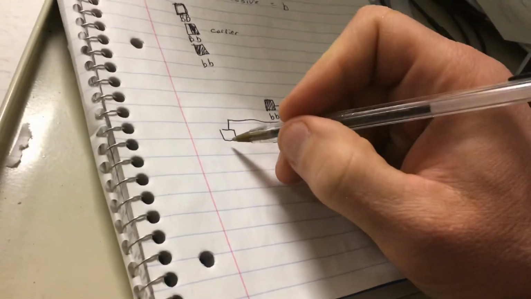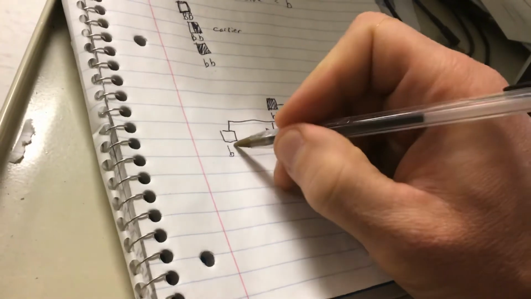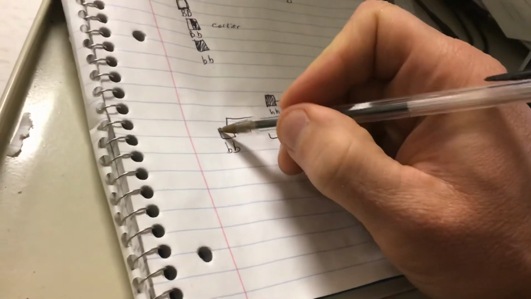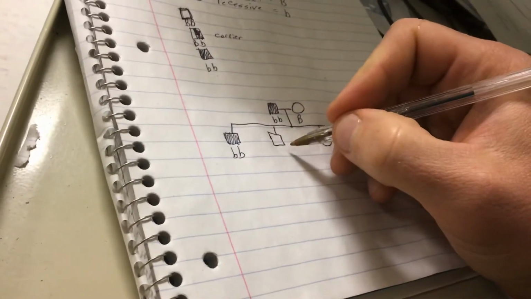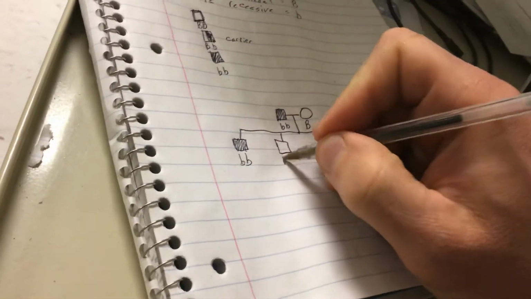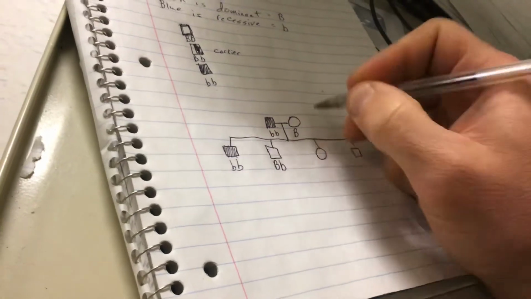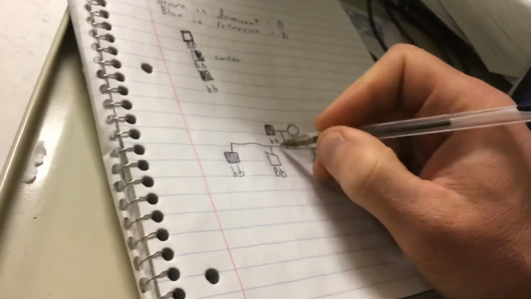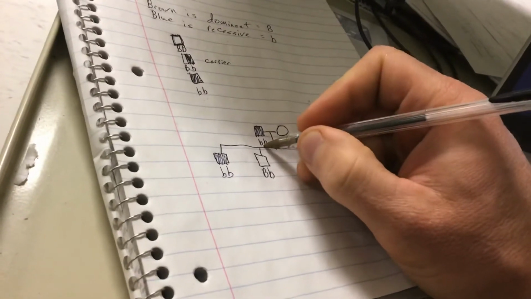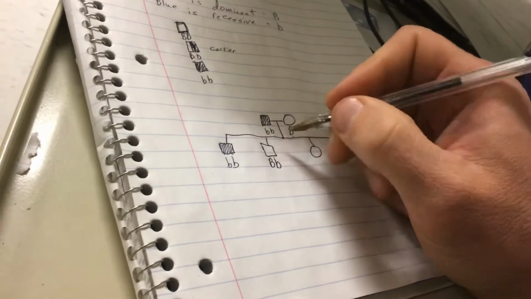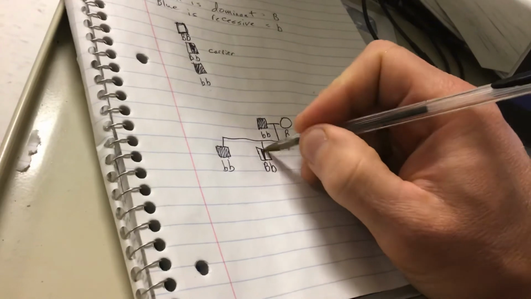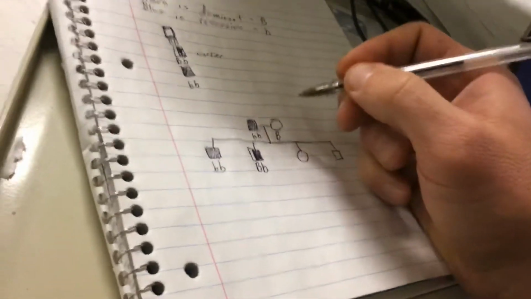Now me, I have blue eyes. So little b, and I shade it all in. My brother here has brown eyes. So he would be big B, little b. He gets the big B from my mom. We know that he's a little b because my dad is blue-eyed, so he's either going to get this little b or this little b from my dad. So my brother here is a carrier for blue eyes.